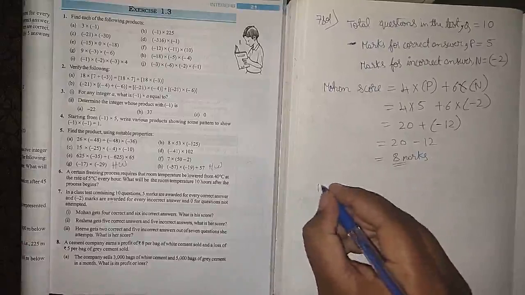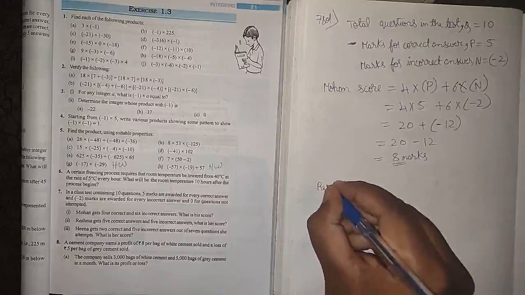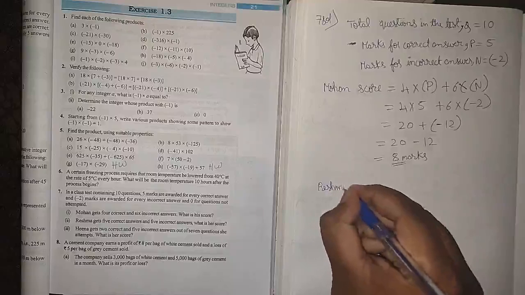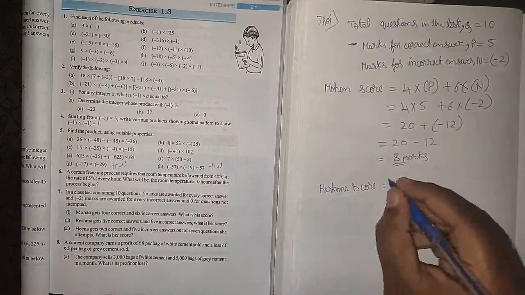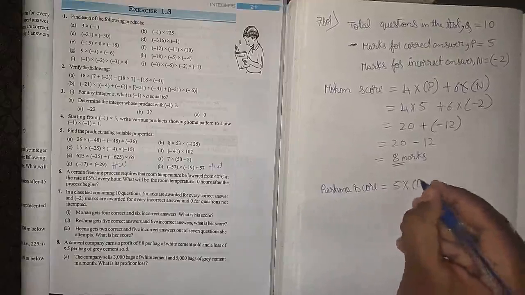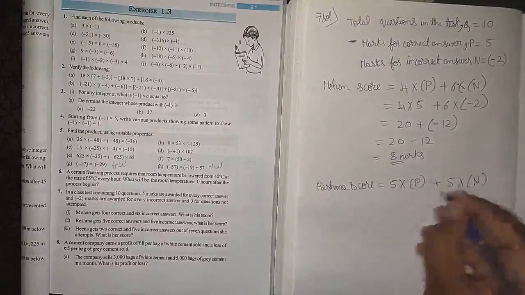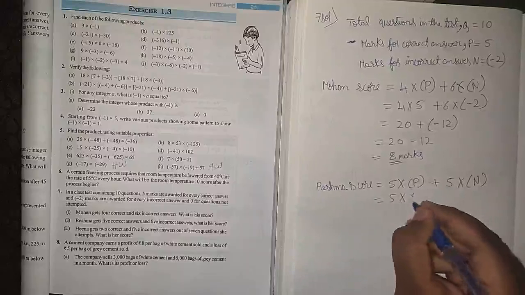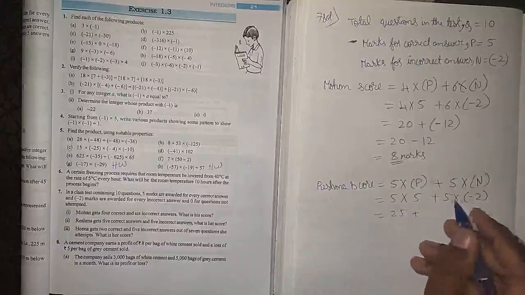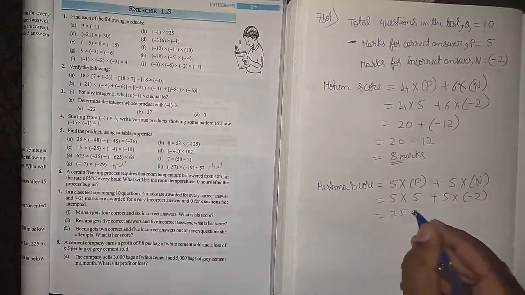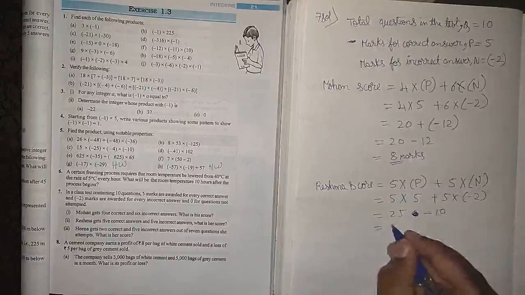Next is Rashmi's marks. Rashmi score. Score is equal to how many correct answers? 5 into P plus 5 into N. P value is 5 plus 5 into minus 2. 5 5s are 25, plus, see, plus into minus is minus, 5 into 2 is 10. So 25 minus 10 is 15 marks.